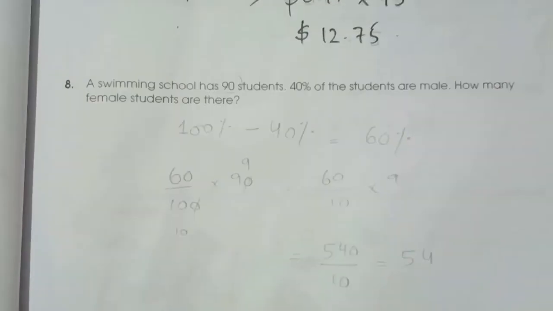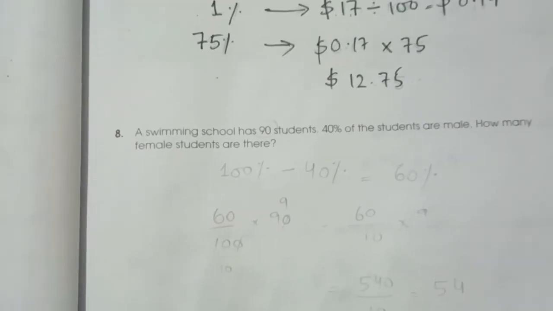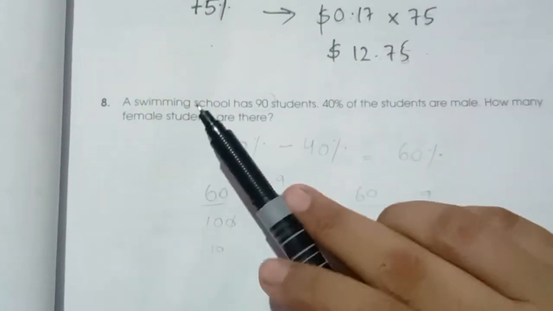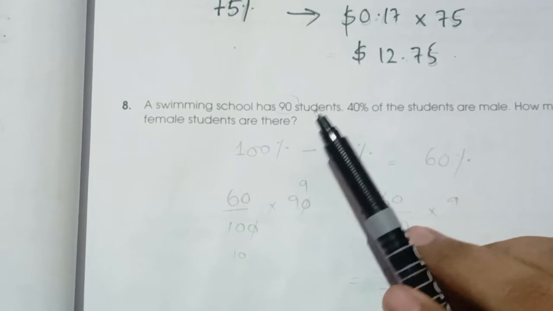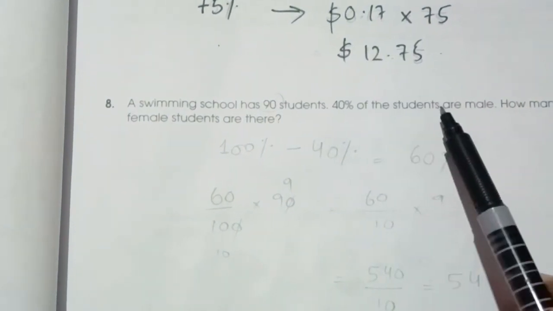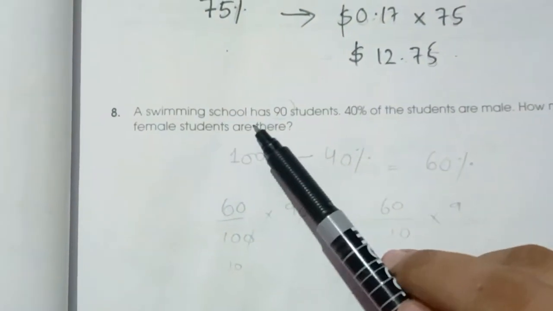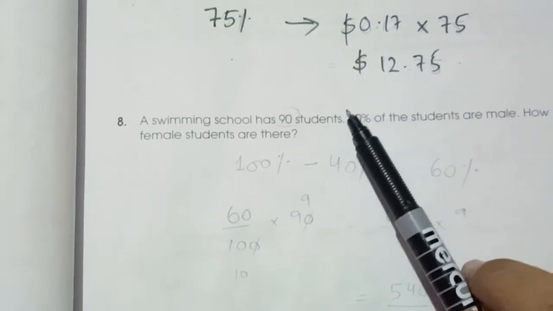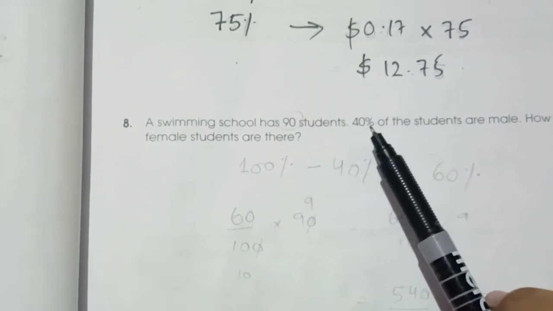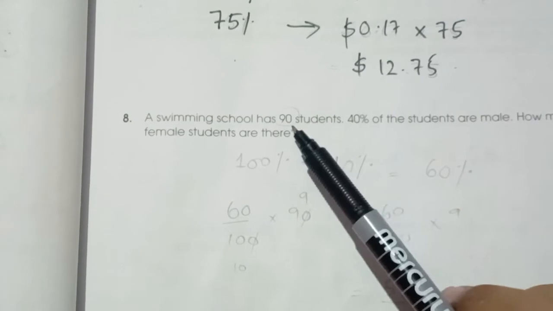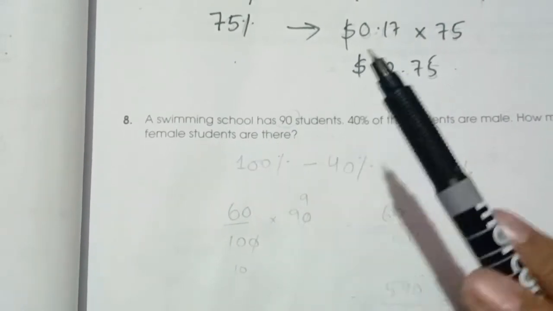Question number 8 is a swimming school has 90 students. 40% of the students are male. How many females are there? So this is only in percent. So first we have to find the number of these students and then we can find the female students.